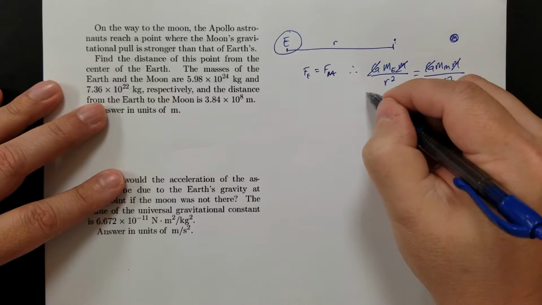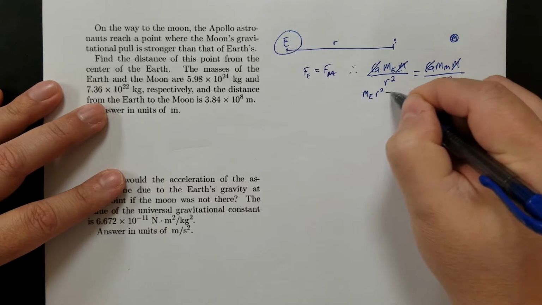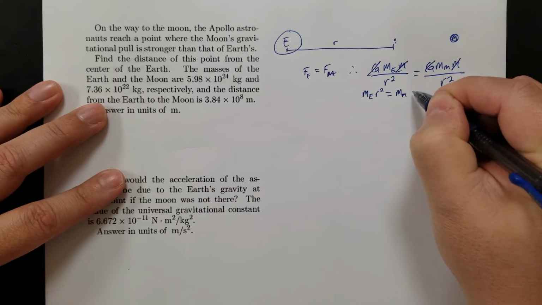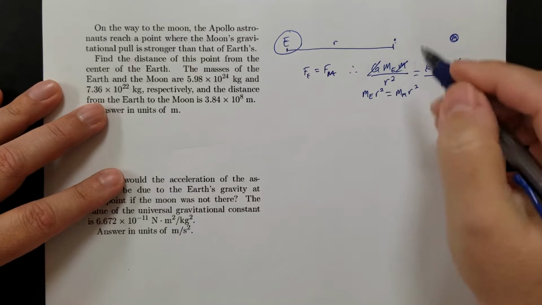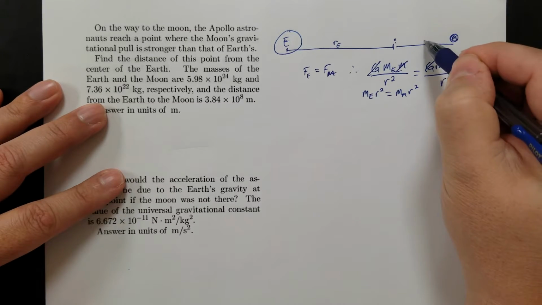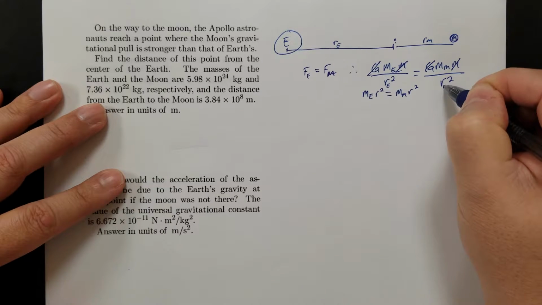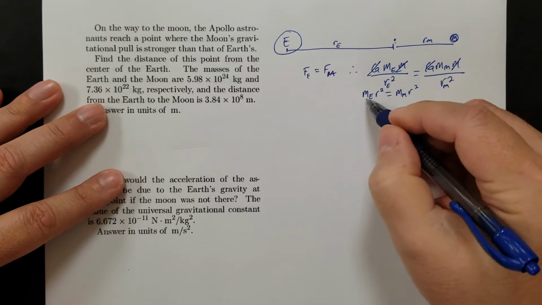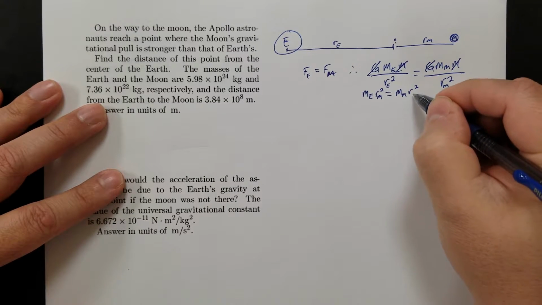So I can rewrite that if I cross multiply and square root, right? So I'm going to cross multiply. That's mass of the Earth times R squared equals mass of the moon times R squared. And these R's, this is the radius from the Earth, and the other one is R from the moon. So I should technically, this is Rm. So mass of the Earth times the radius from the moon squared equals mass of the moon times the radius from the Earth squared.